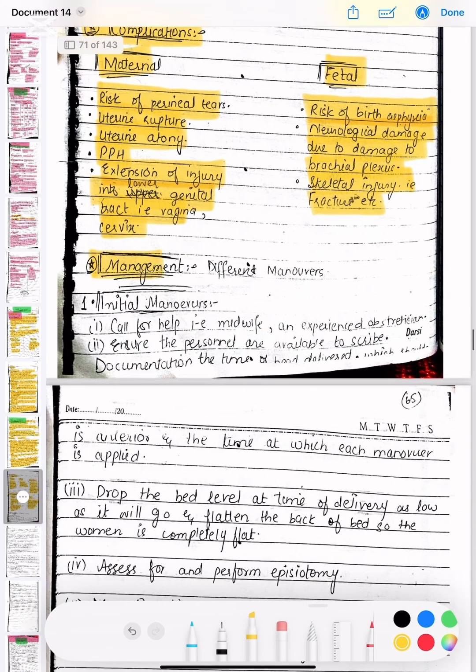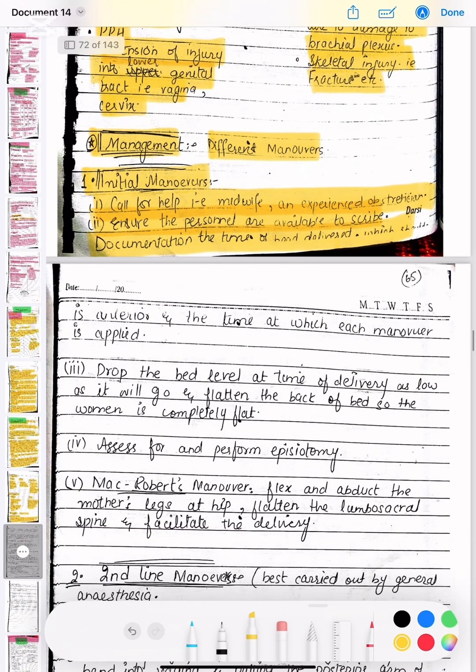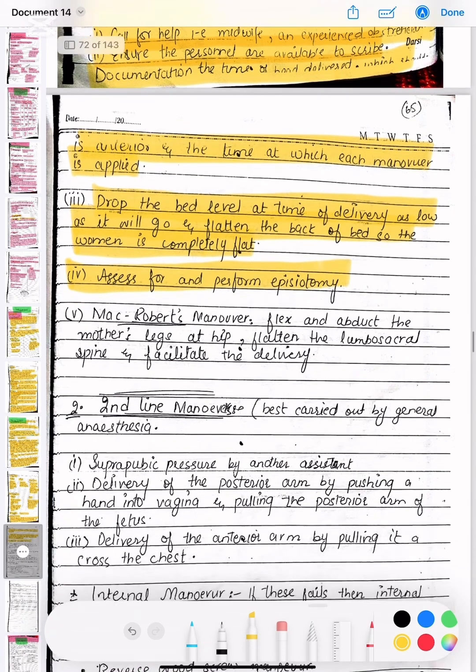Now, the management options are different maneuvers. The initial maneuver is to call for help, that is, midwife and experienced obstetrician. Then ensure the personnel are available to scribe and document the time of delivery of the head, whether the fetal back is anterior, and the time at which each maneuver is applied. Drop the bed level at the time of delivery as low as it will go and flatten the back of the bed so the woman is completely flat. Assess for and perform episiotomy.